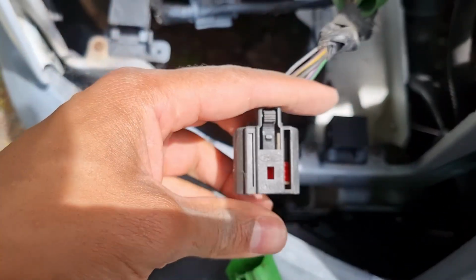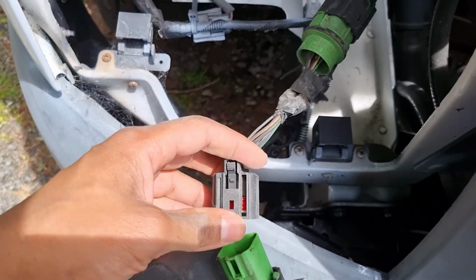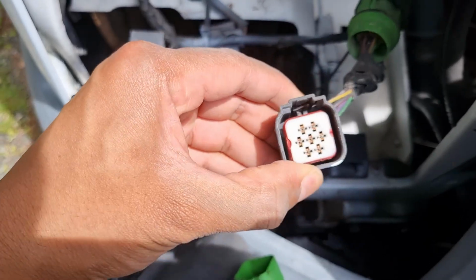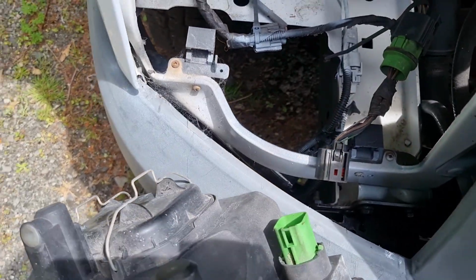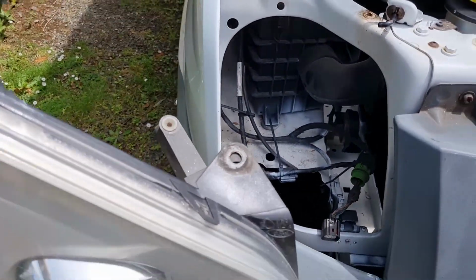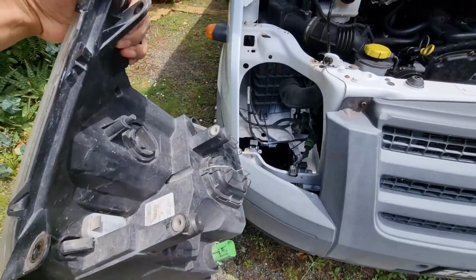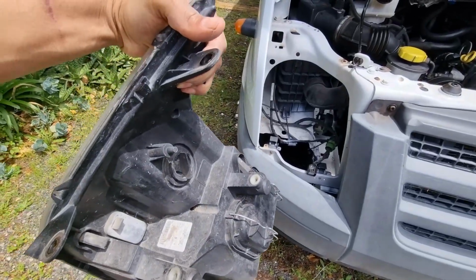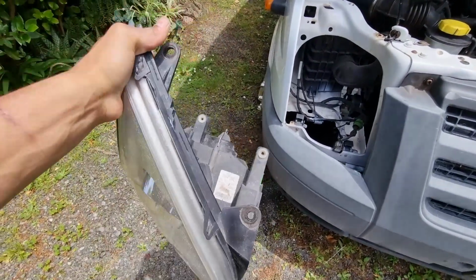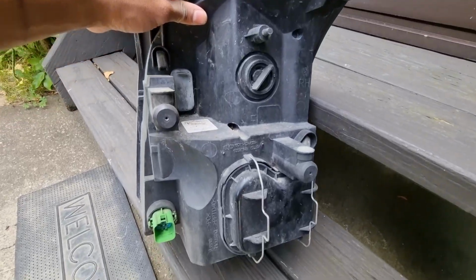If it's difficult, you can use some WD-40 or CRC just to lubricate this, and make sure you do push that, otherwise you will break it. And that's it. And so that's how you remove the headlight. It's also a good time now if your bulb is not working, so this is how you easily access it to change any one of the bulbs. So here's a good look of the headlight at the back.